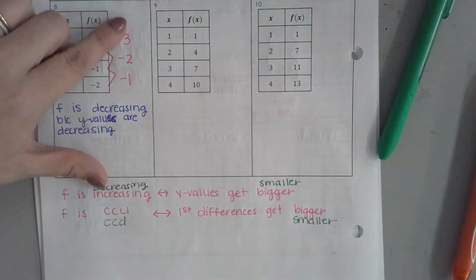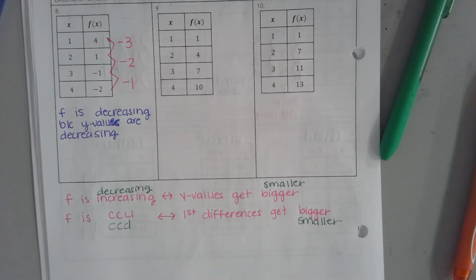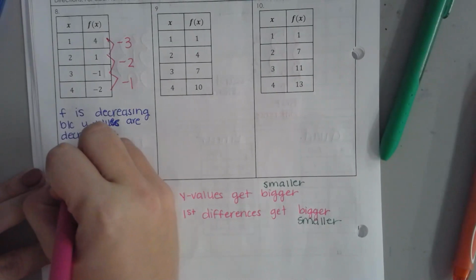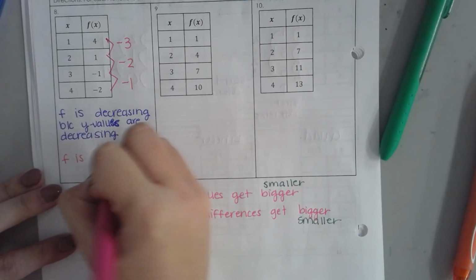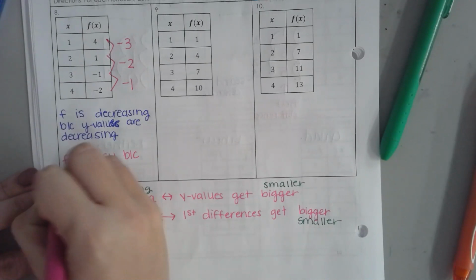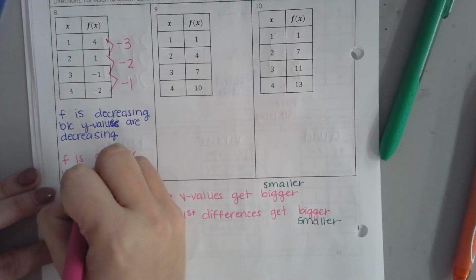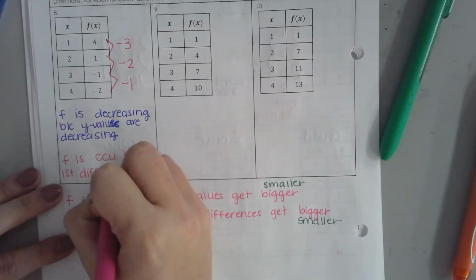Are my first differences getting bigger or smaller? They're getting bigger. Negative 3 to negative 1 gets bigger. So F is concave up because first differences are increasing.